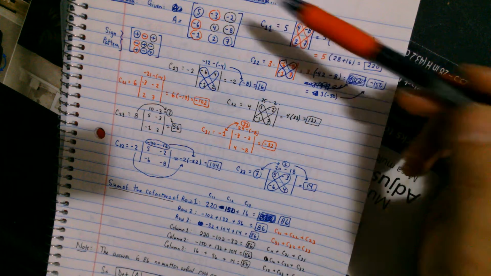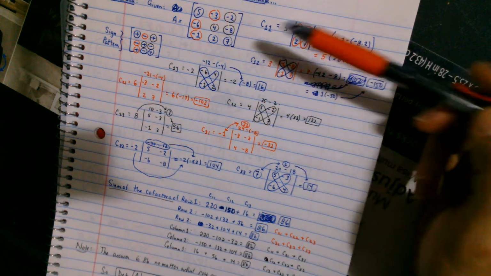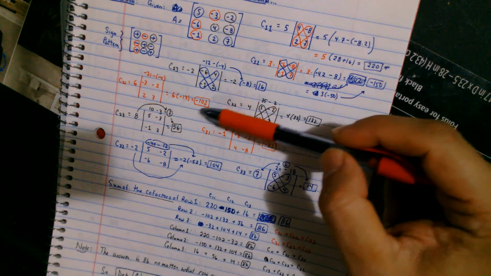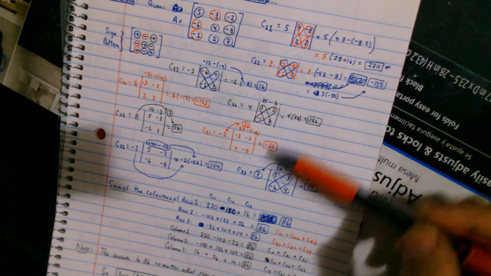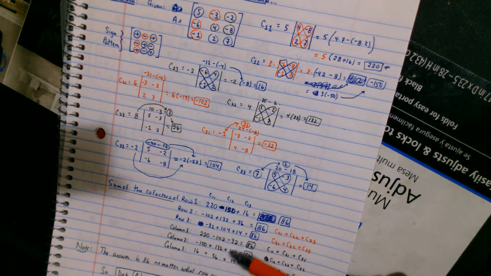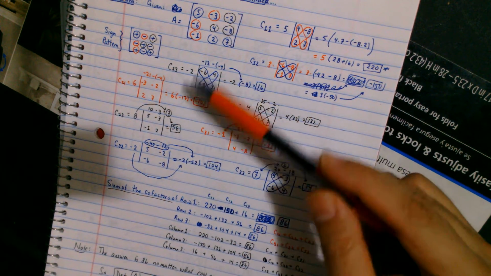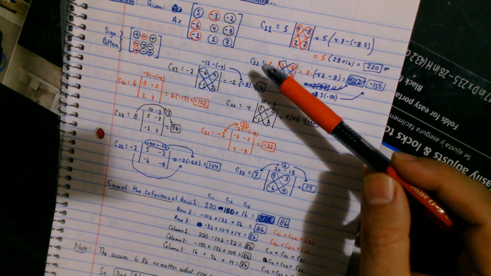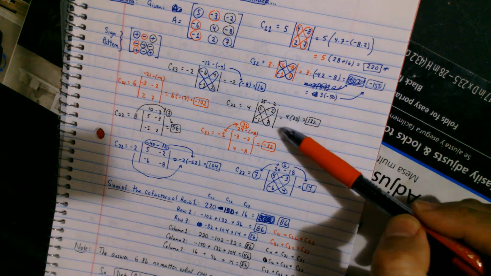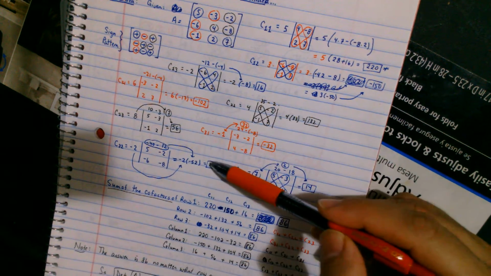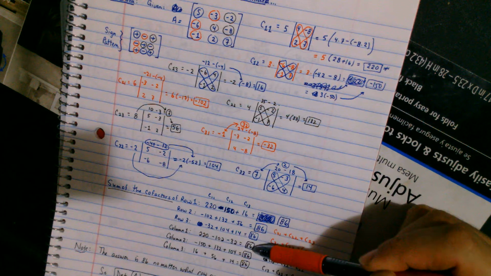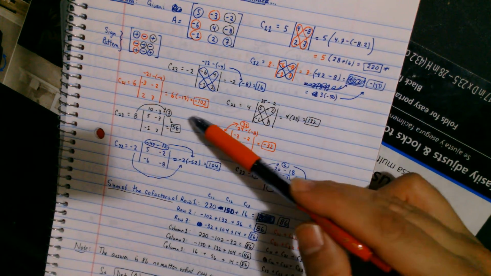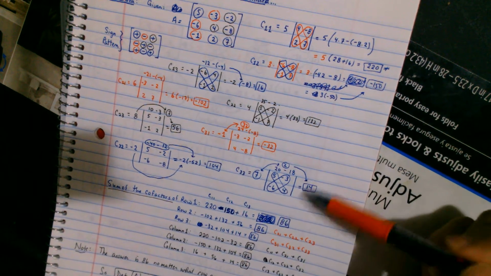Then if I'm looking essentially for the first column, it's C11, which is this number, C21, which is this number, and C31, which is this number. And if I add them, I get 86. Column 2 would be this one right here, C12, this number, C22, and then C32. Add them up. And column 3 would be C13, C23, and then C33 added up.